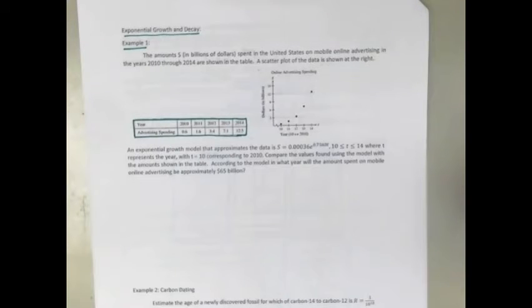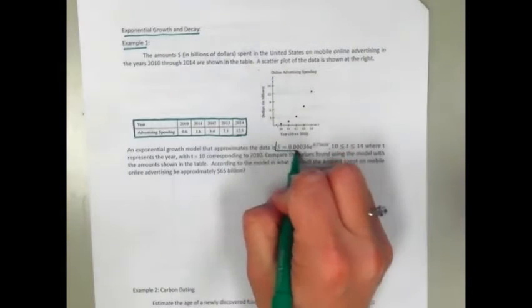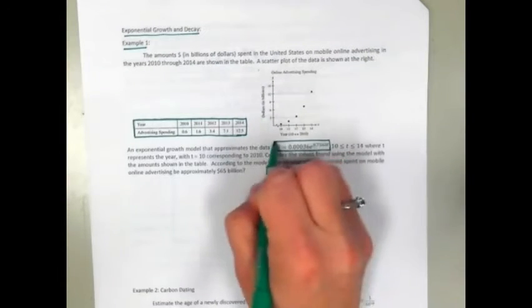An exponential growth model that approximates the data is S equals 0.00036 e to the 0.7563 times t power, okay? Where t is in between 10 and 14.